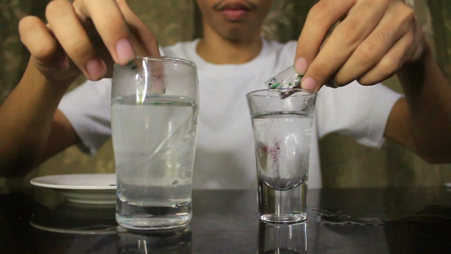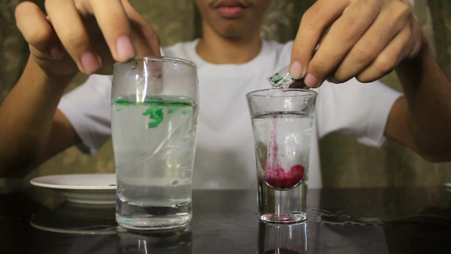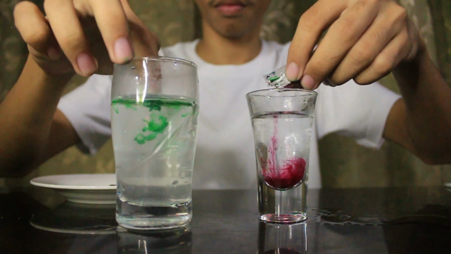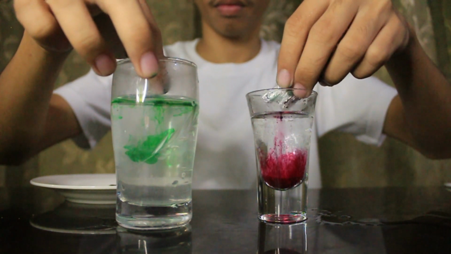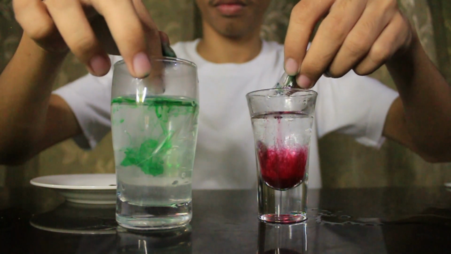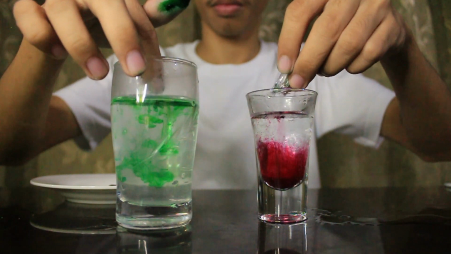So as we have observed in the experiment, when I dropped the food coloring in the warmer water, the dispersal of the color was really fast, while it was the opposite in the cold water. When I dropped the food coloring in the cold water, the dispersal of the food coloring was really slow, or slower than in the hotter water.